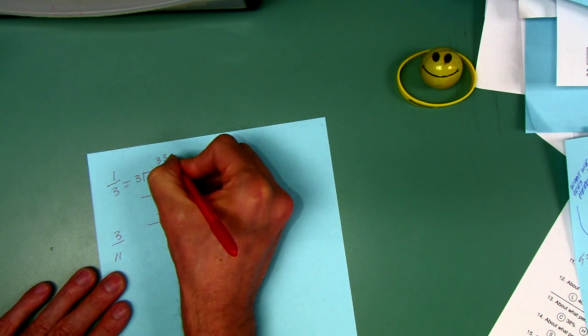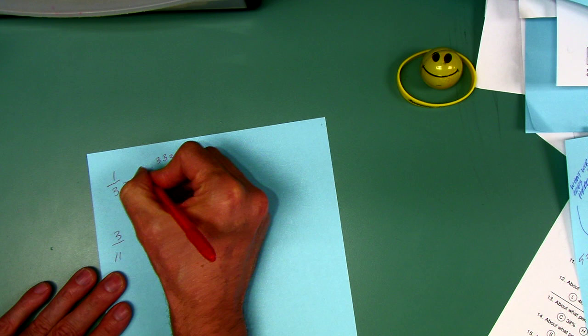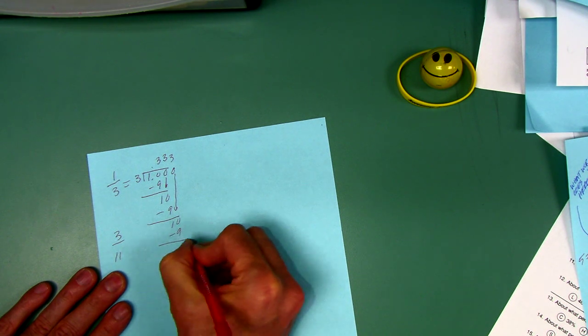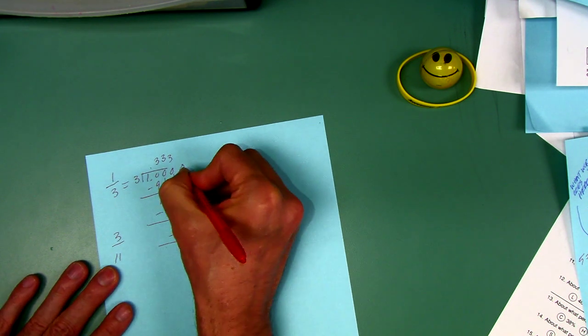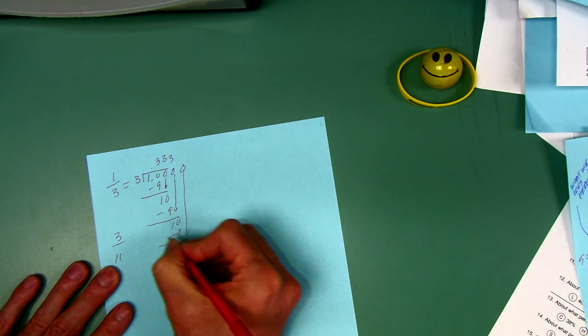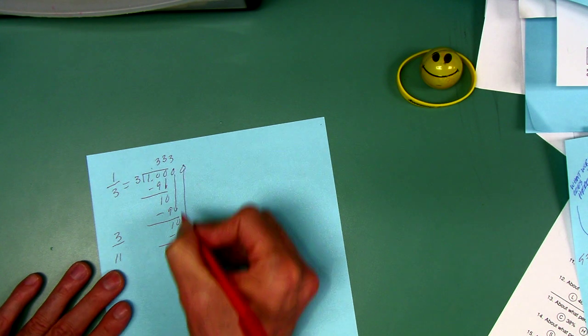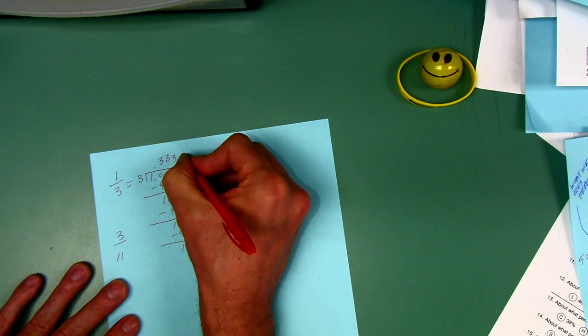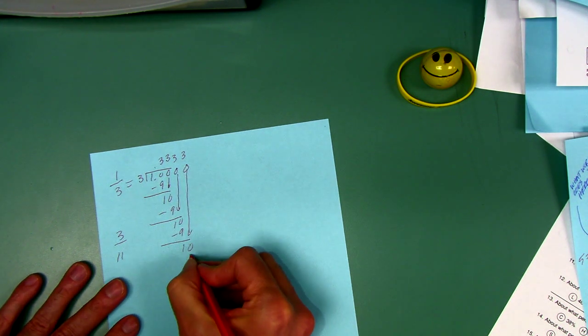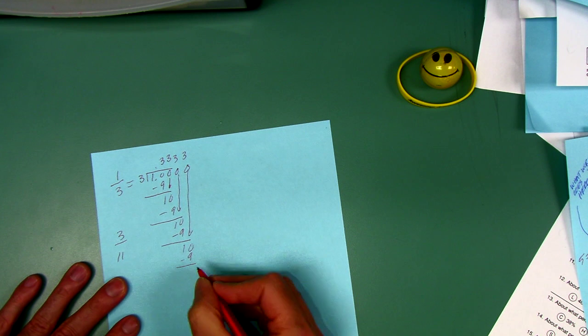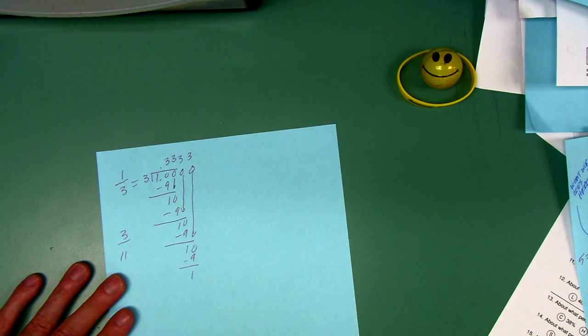3 times goes into 10 3 times, because 3 times 3 is 9. Subtract, let's add another 0. This is stuck in a loop, huh? Right? If you knew what a record player was, you'd say your record is stuck in a groove. You got to go move the needle. This will go on forever, won't it?